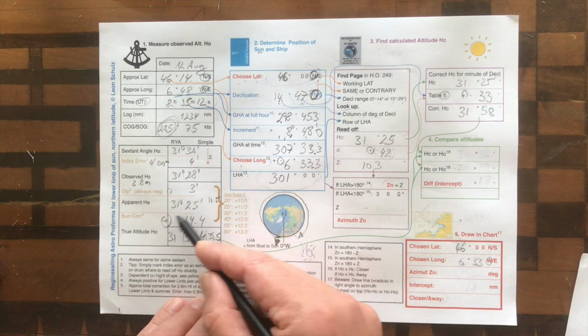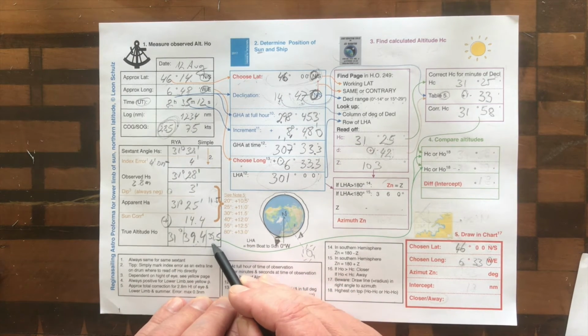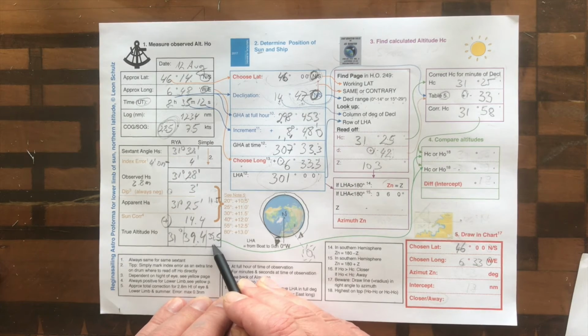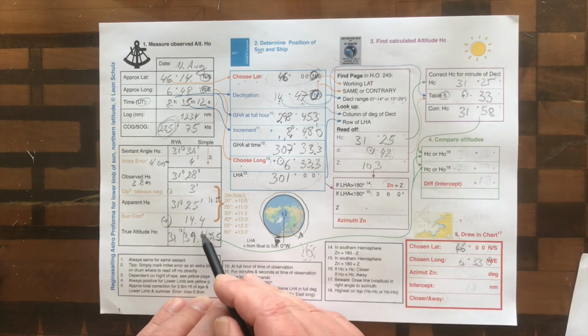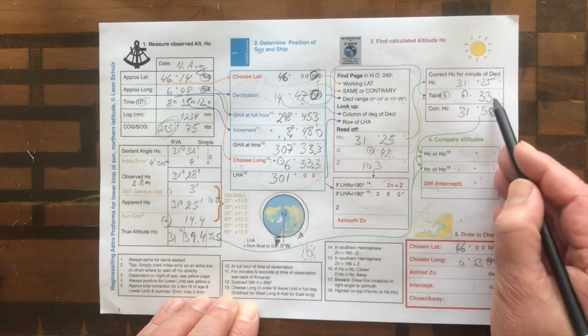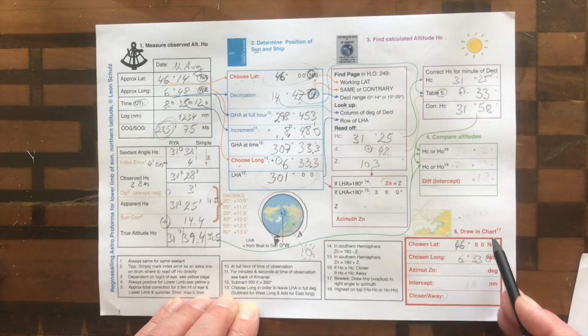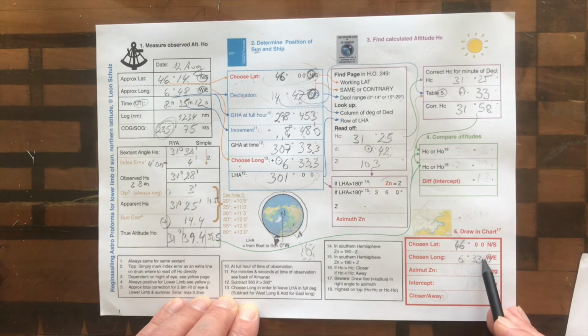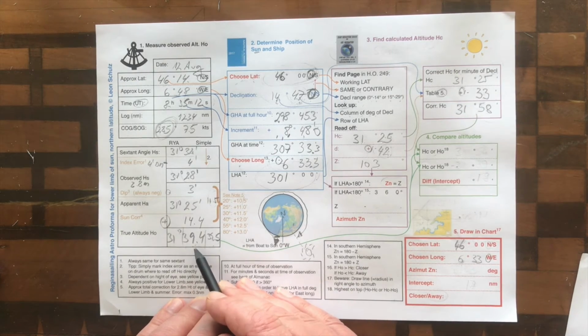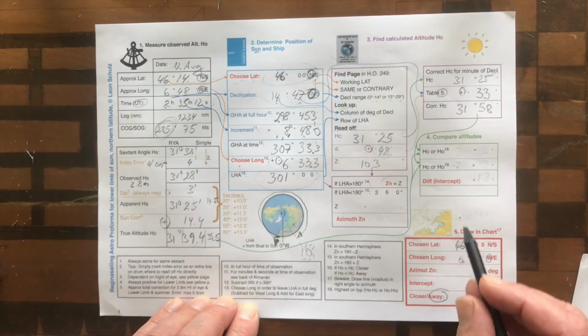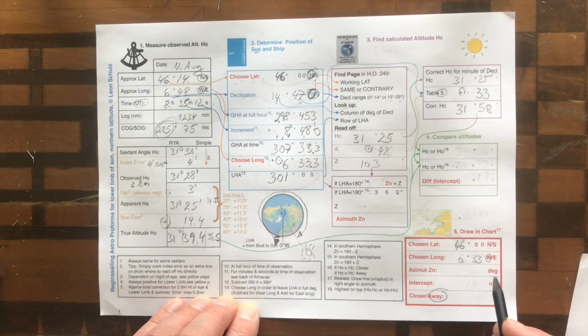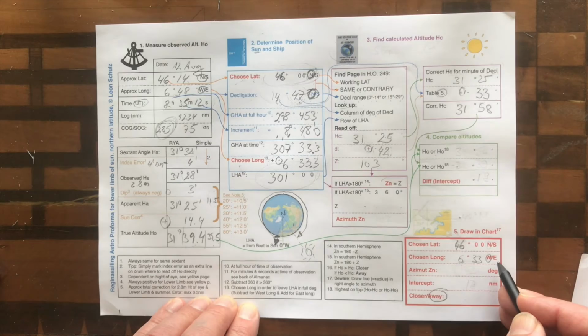So we have shot the sun with a lower altitude, a smaller angle compared to what you should. Since we have a smaller angle than the one valid for the assumed position, we are further away. So we can draw a line here, away. So we are further away from the sun compared to this position.